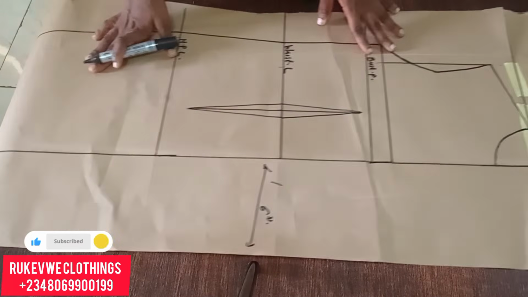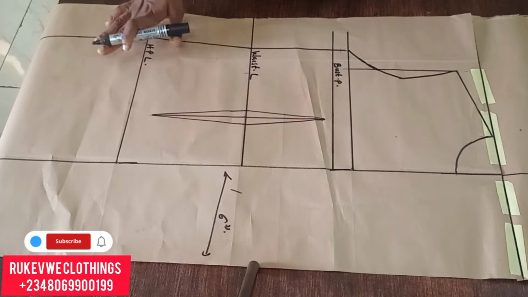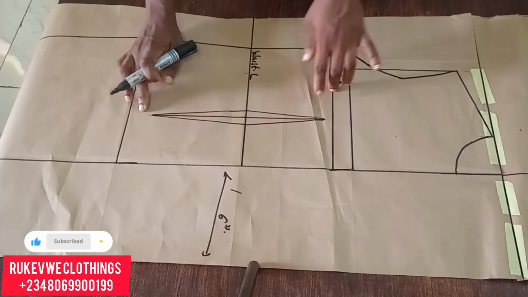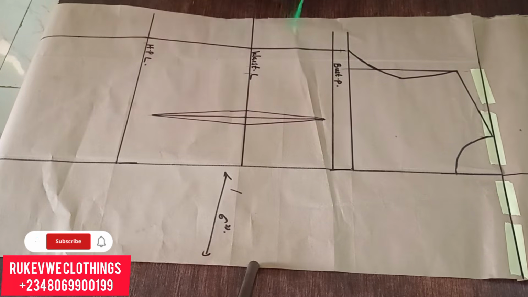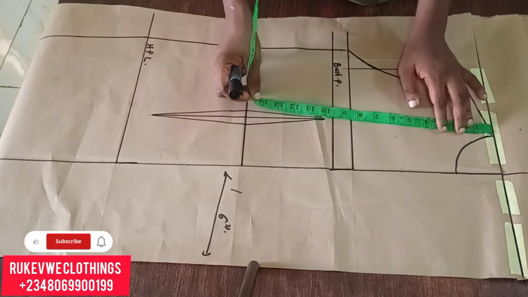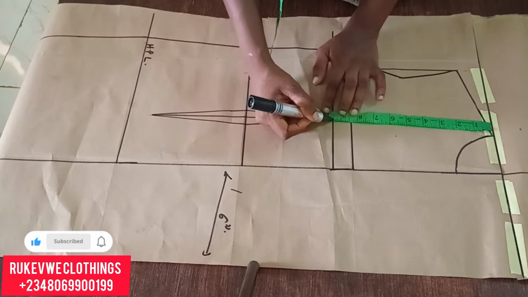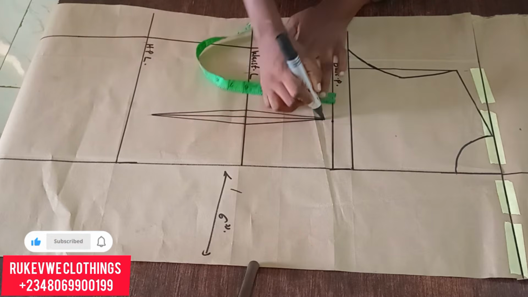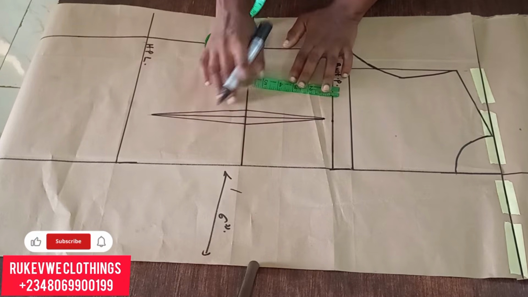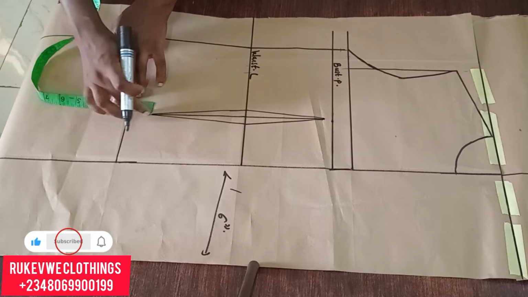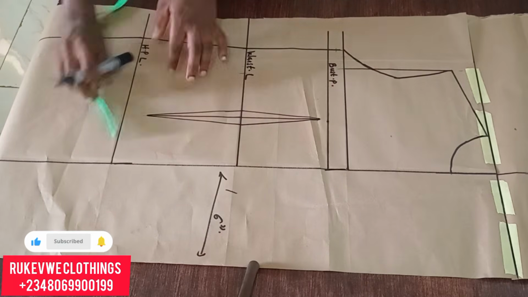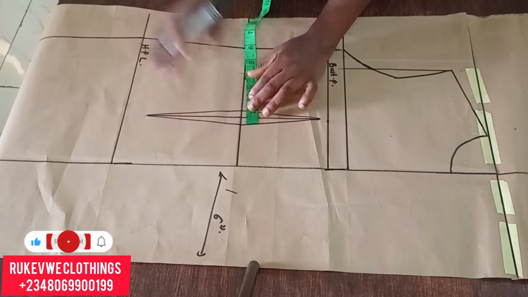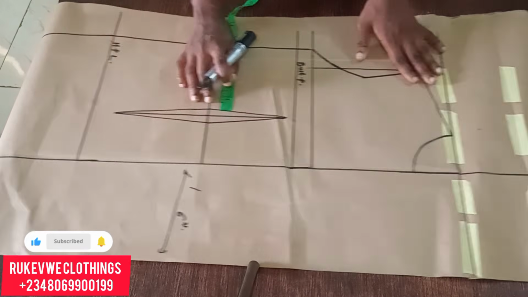So for the front bodies, which is where the real work is, I've also drafted that out just like we drafted the back measurement, but there were just a little alteration. From the bust points, I came down by 0.5 inches before the darts, while from the hip line I also came up by 1.5 inches. Then I did the dart as usual.